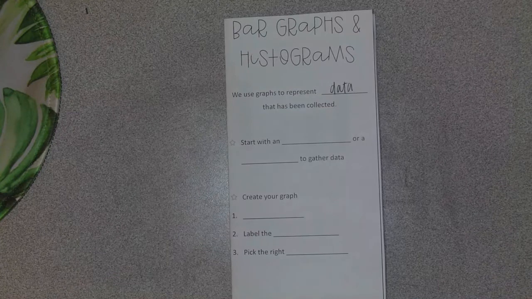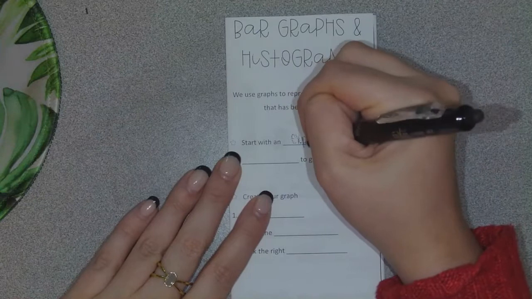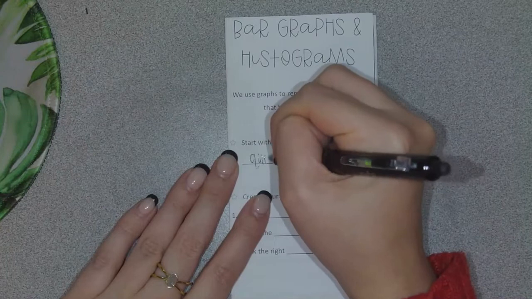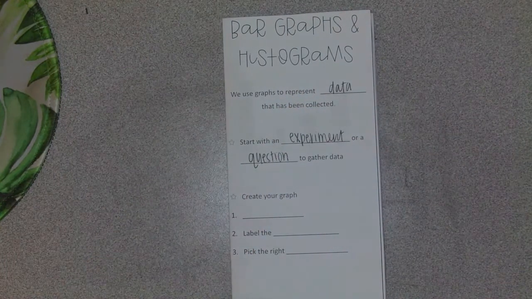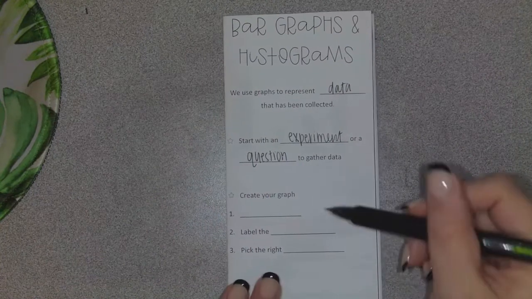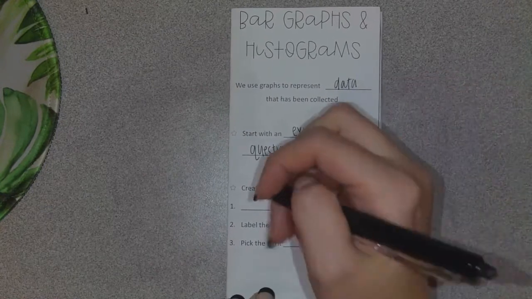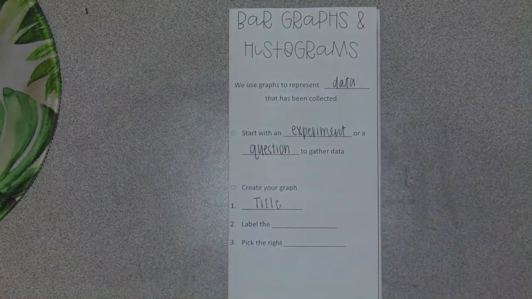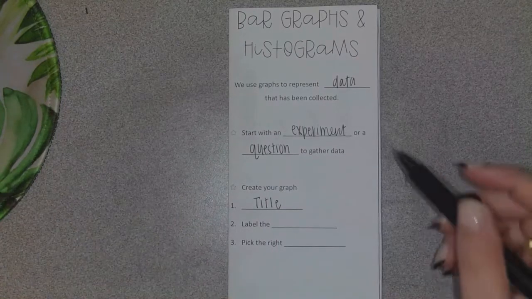So whenever we're looking to collect data so that we can graph it, you always want to start with an experiment or a question that will help you gather data. You have to know what you are looking for in order to help you display it, to make that connection. So once you've gathered your data, when you create your graph, there are three things you will always need to do. First thing is you always need to give your graph a title. You have to let people know what you are talking about, what your question was, what your research was on, and how you're displaying it on your graph.